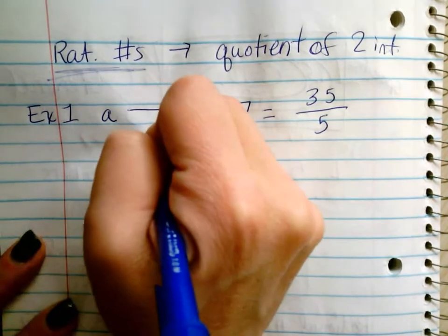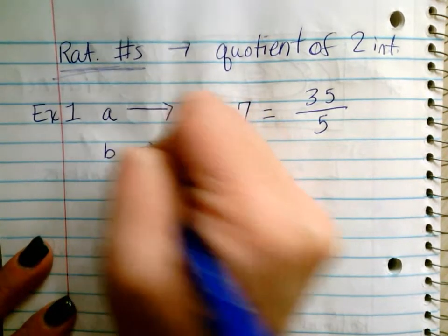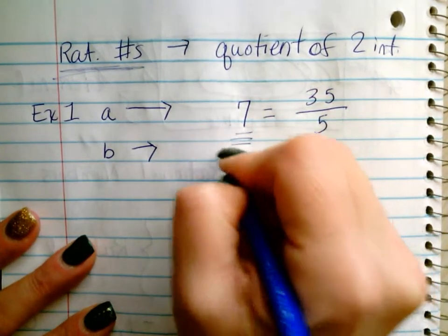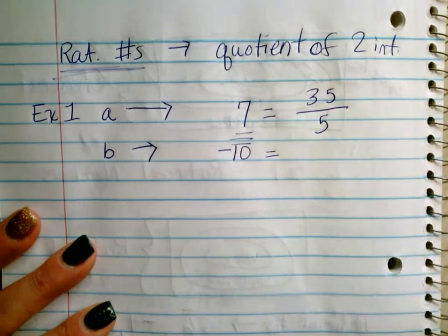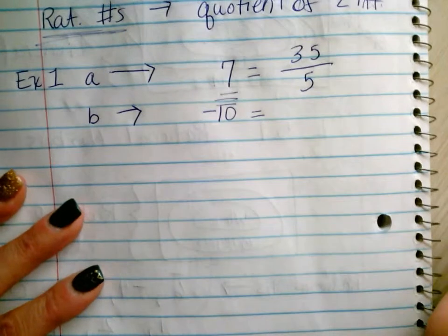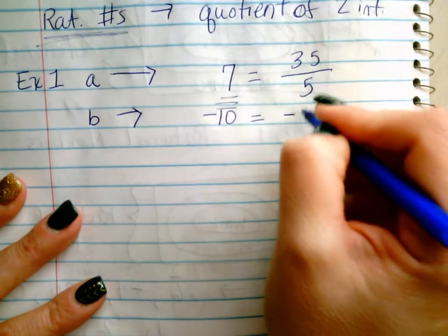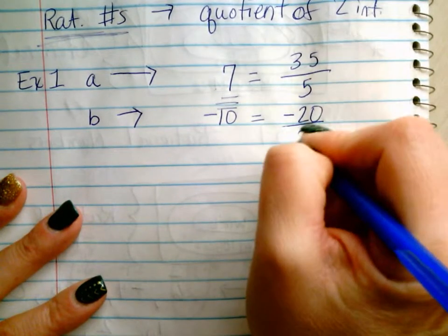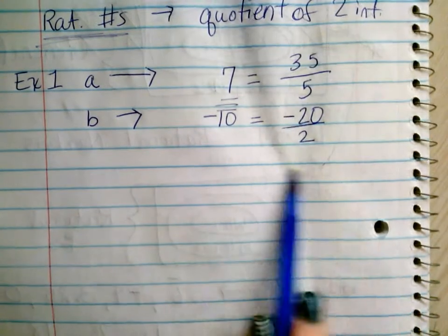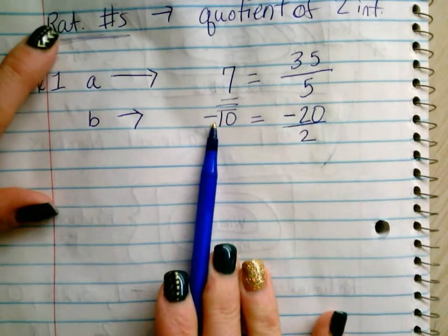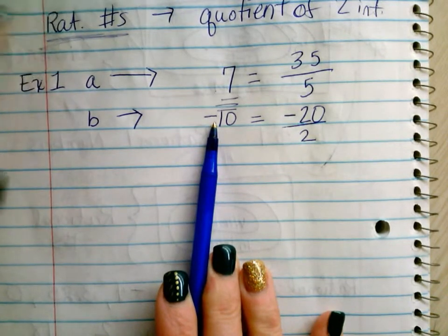B, the same kind of thing. -10 is the quotient of two integers. -10 divided by 1, or -20 divided by 2. This is the proof that these numbers are rational. Okay?